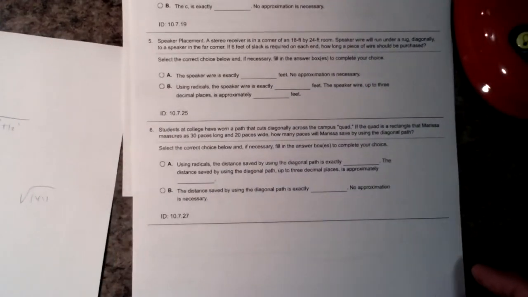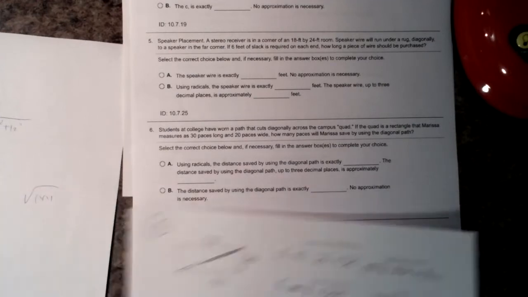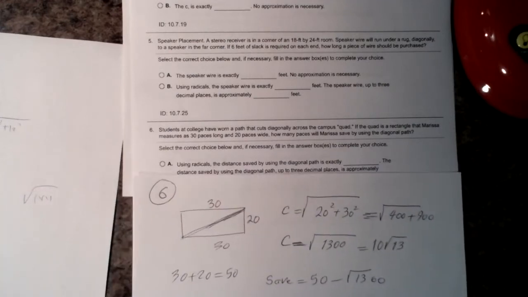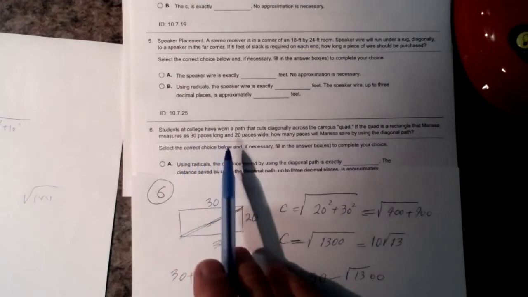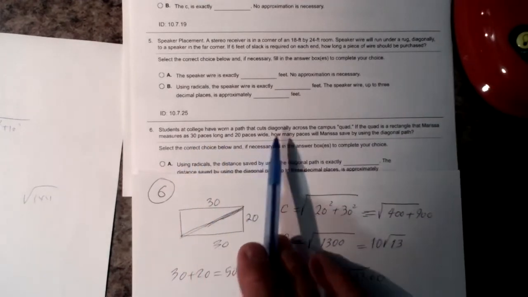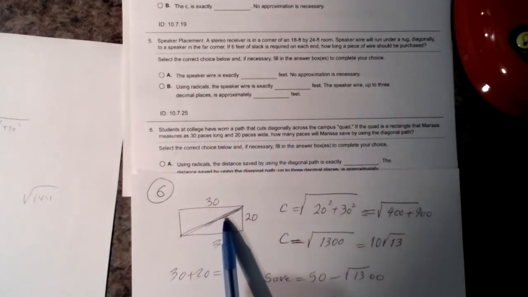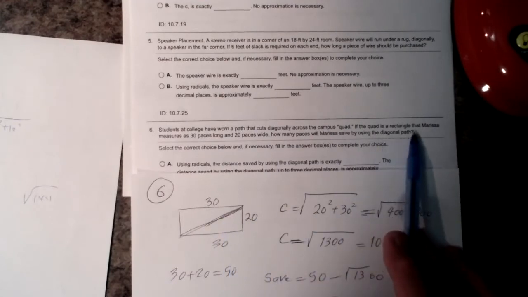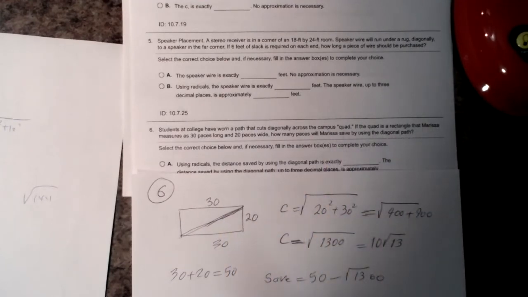And then problem number 6. A student at a college has worn a path that cuts diagonally across the campus quad. If the quad is a rectangle that Marissa measured to be 30 paces long and 20 paces wide, how many paces will Marissa save by using the diagonal path?